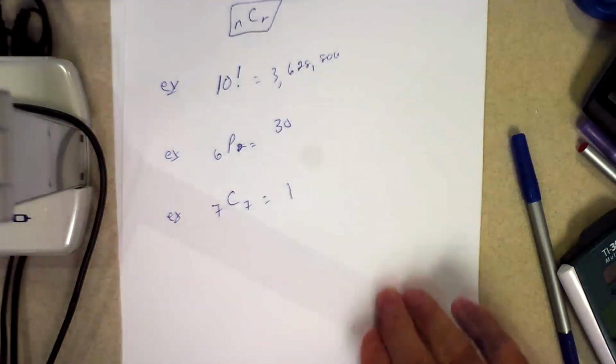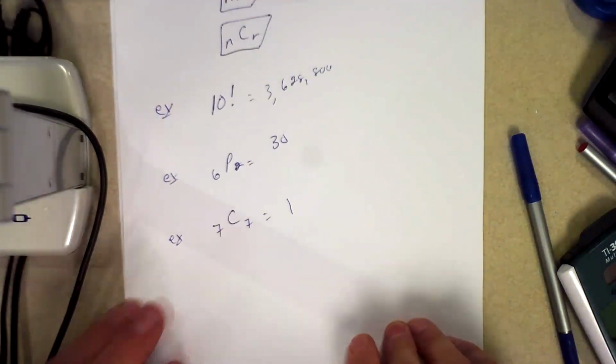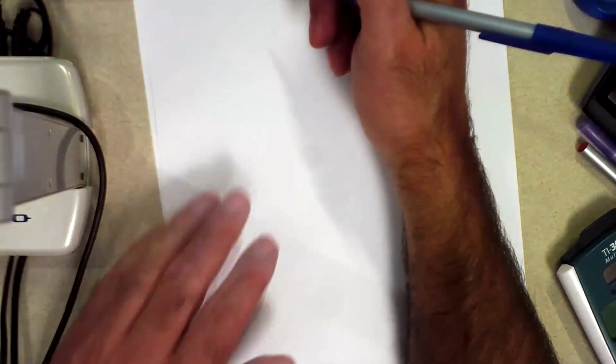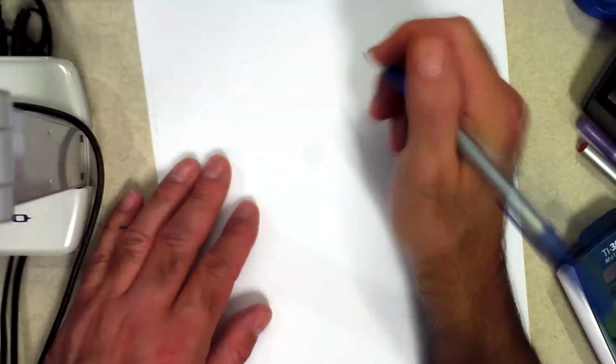All right, so now I'm going to go over another topic in this section, and that is the topic of repeating and non-repeating, using the fundamental counting principle.